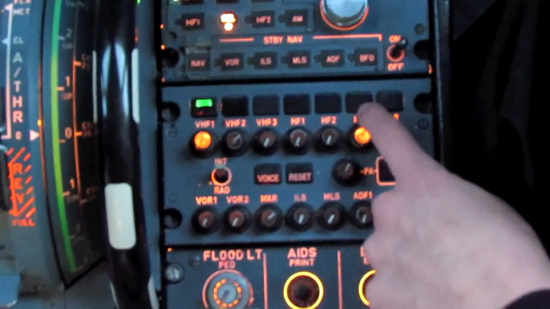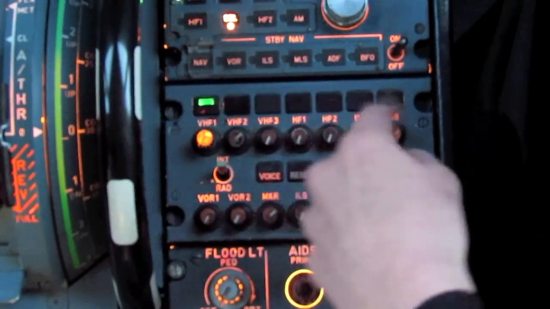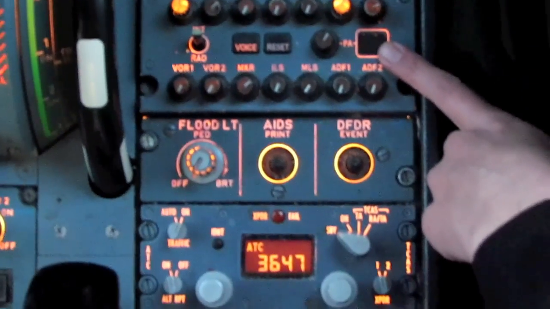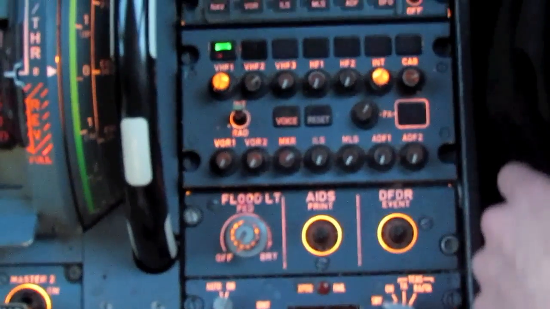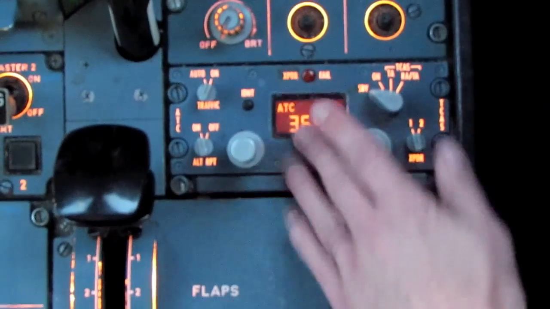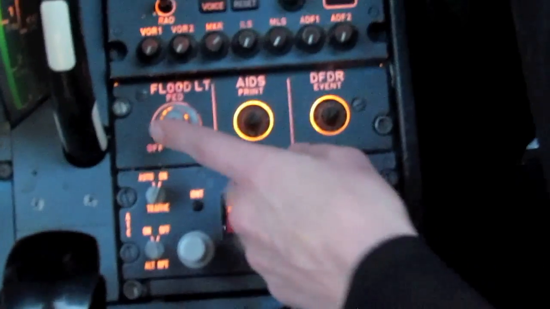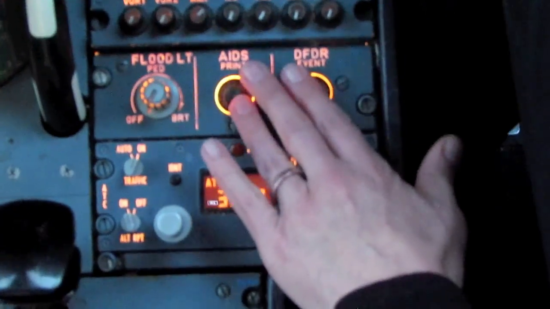This is your internet. Your intercom between the 2 pilots, and this is when you want to talk to the flight attendants and back. If you want to have a headset on, you want to make a PA, you just press that button. Then here's your transponder, just lights. This is more of a maintenance thing.